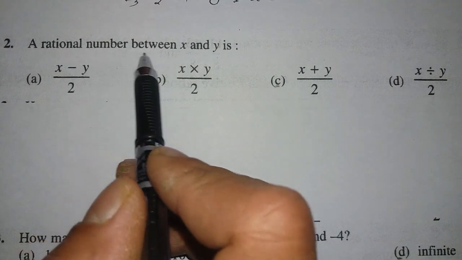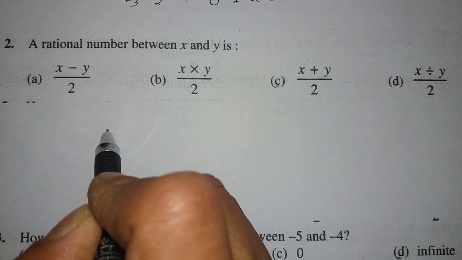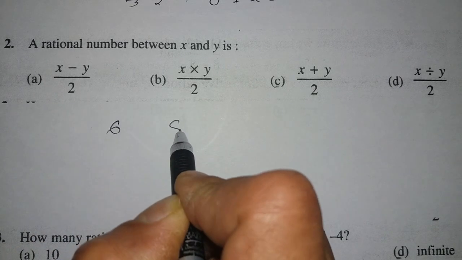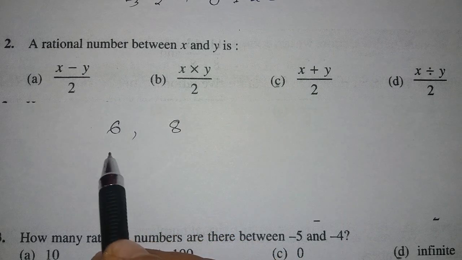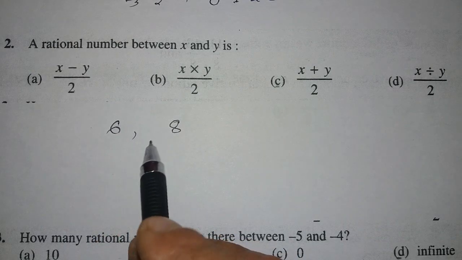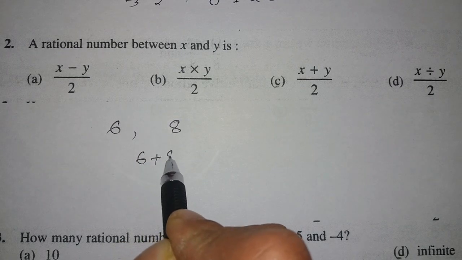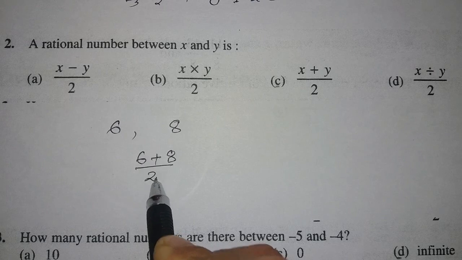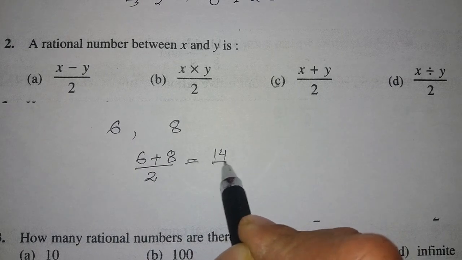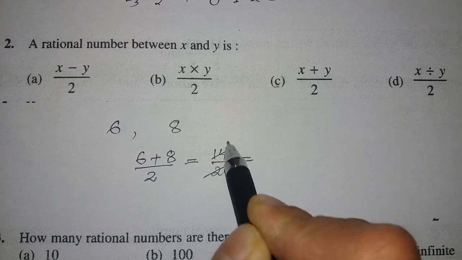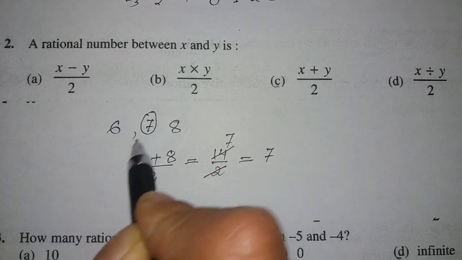A rational number between x and y is, I'll give you an example, 6 and 8. Now 6 is a rational number, 8 is also a rational number. Now if we want to find a rational number between 6 and 8, then what we need to do is we will simply add these two numbers and then divide by 2. Then this is 14. Now here we get 7. So this 7 lies between 6 and 8.